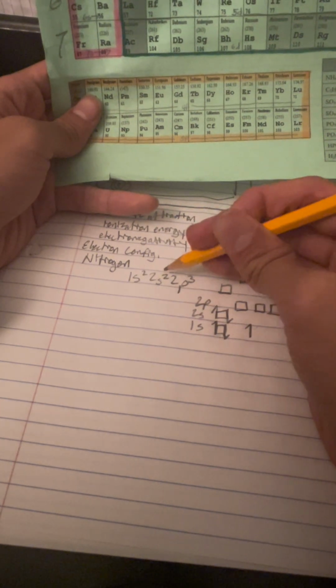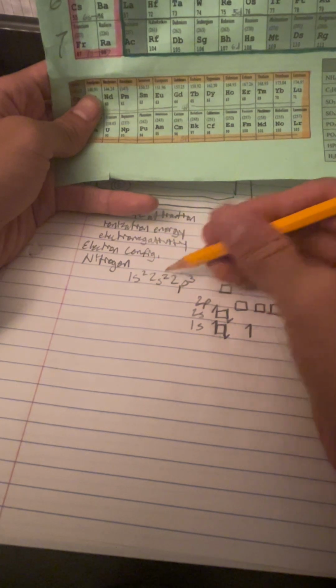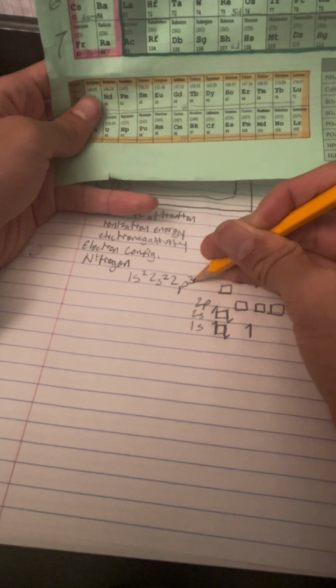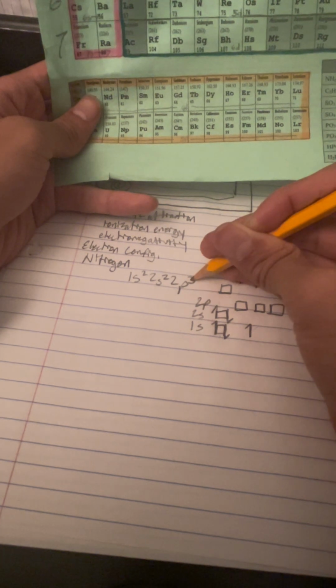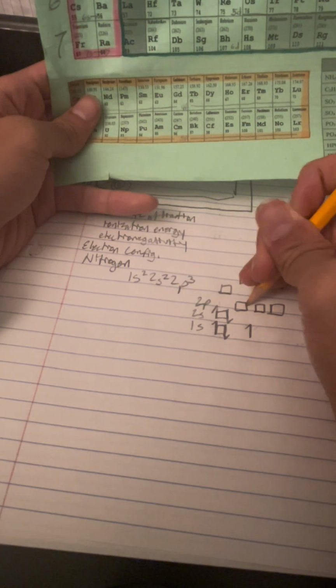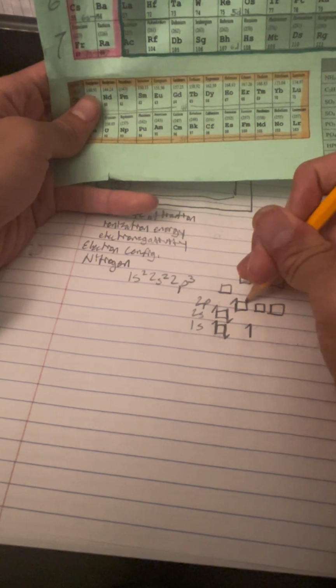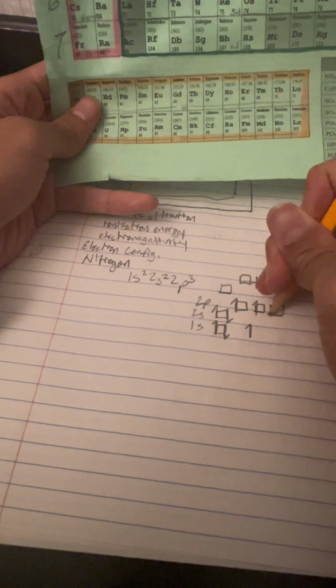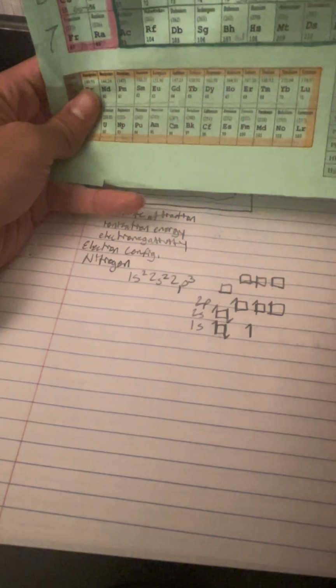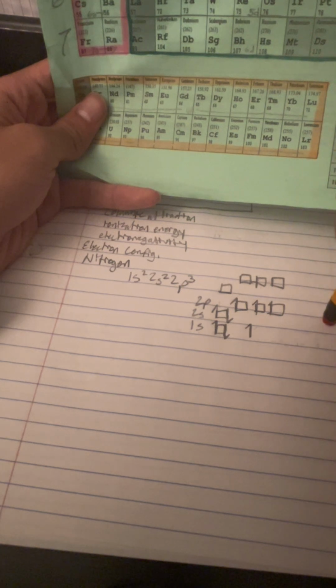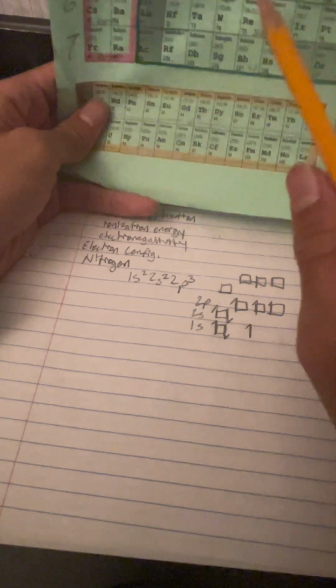Each box has to be filled out before you do another side. You have to fill out the whole row before you do that. So that is electron configuration, if you forgot.